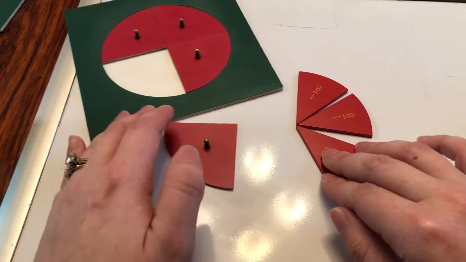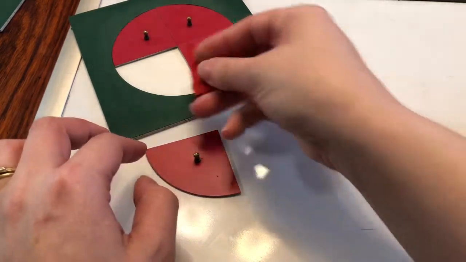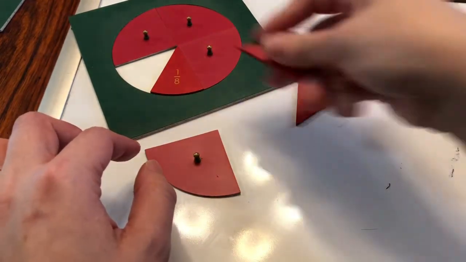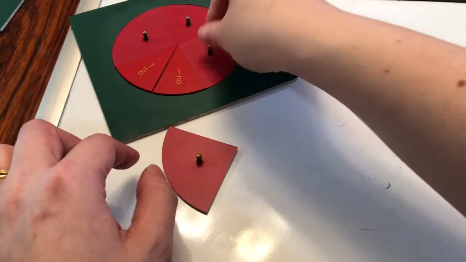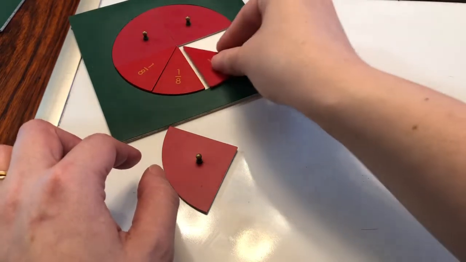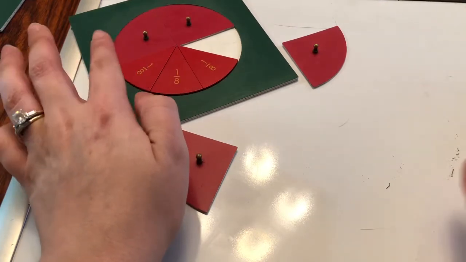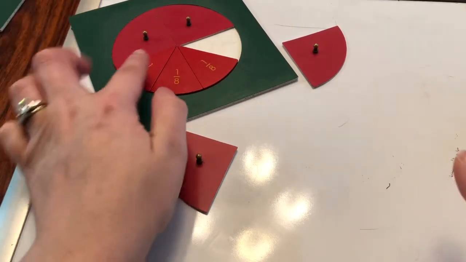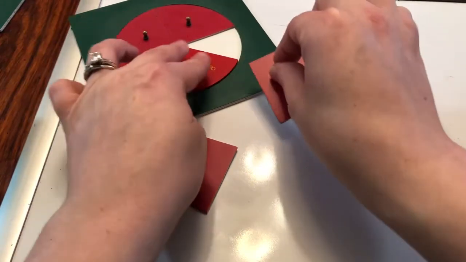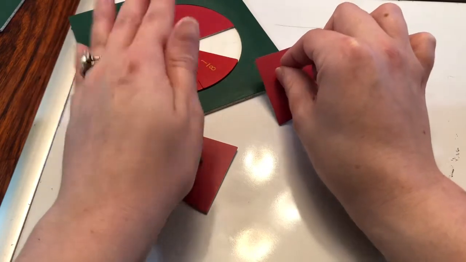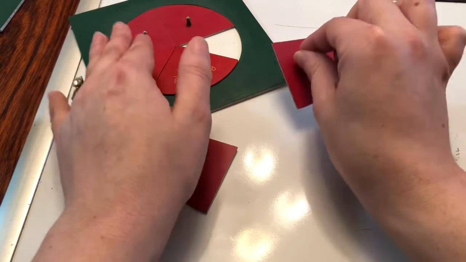Now, I can try to change my eighths to a fourth. Let's see what happens. Okay, so my eighths do not create a whole fourth, they create a fourth and a little bit. They don't create 2/4. They don't create just 1/4. They create a fourth and a little bit. So that's not going to work.